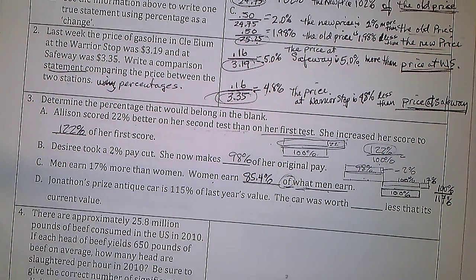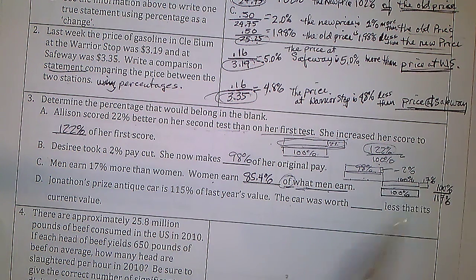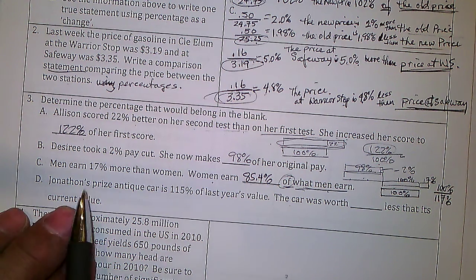Now you can make up a salary. You could make it be $100, and then the men make $117. You could do it in dollars if you wanted, just as long as it's in the right proportion.